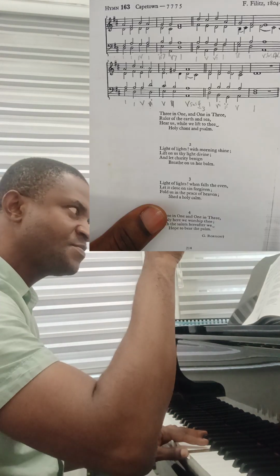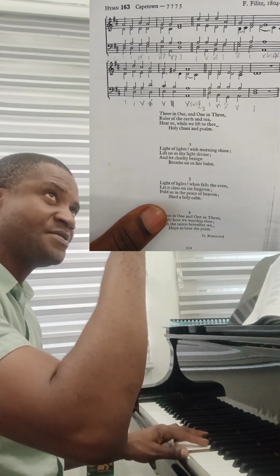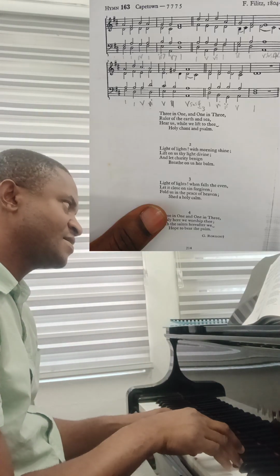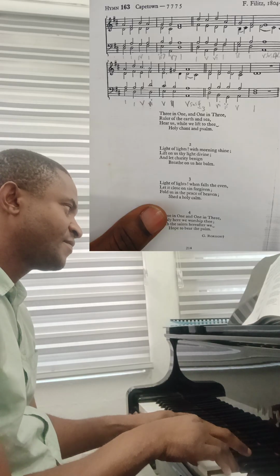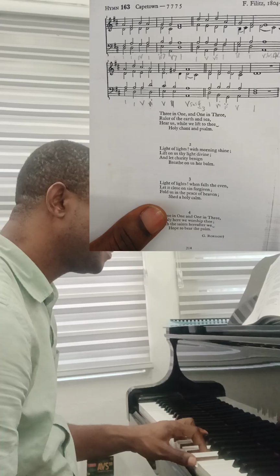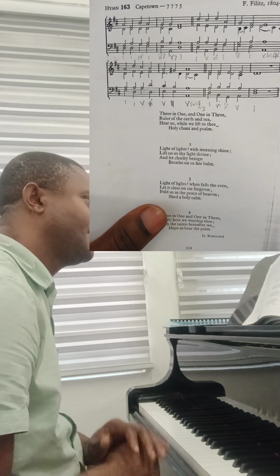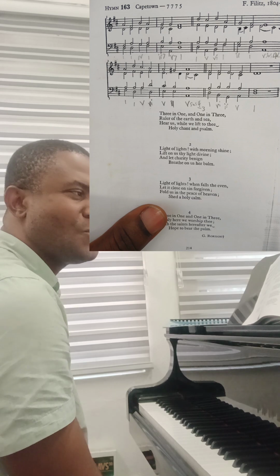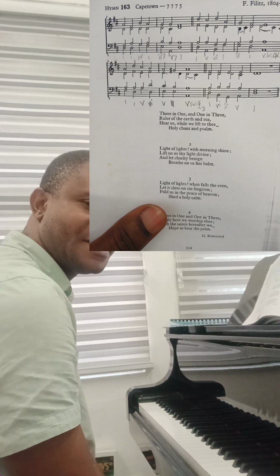Now next bar, the very first beat of the second bar has this chord 2/7. A 2/7 is a re fa la do. Now 2/7 is always tending towards 5, and there's a reason for that.